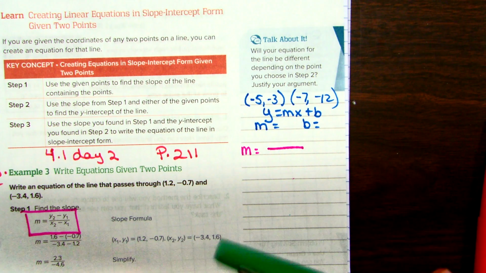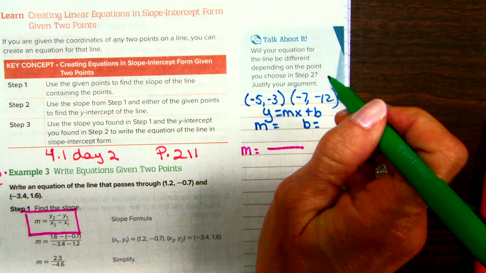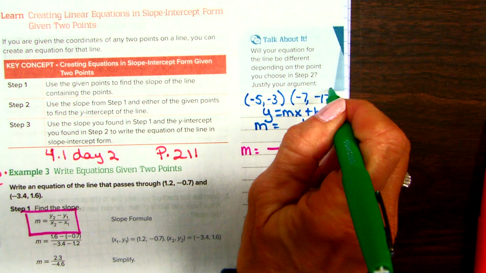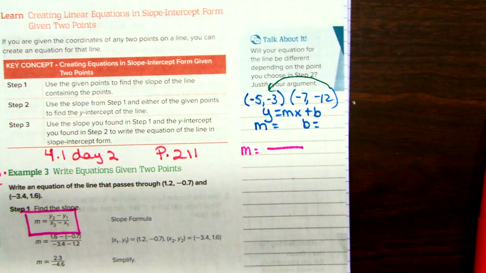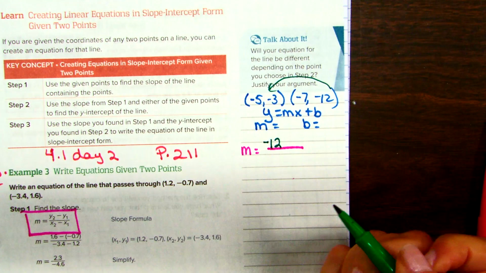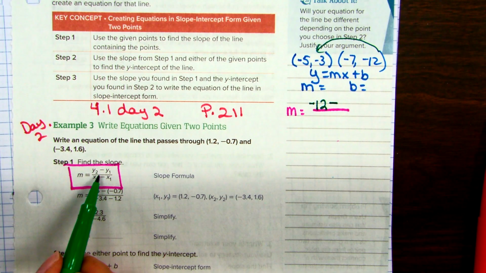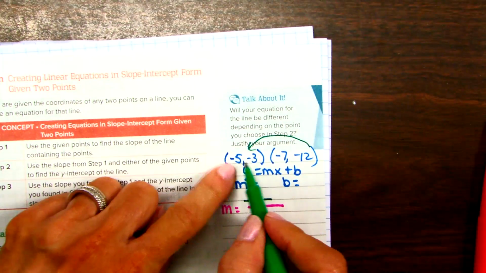And how many times have we talked about this? Y's go on top. Look at the formula. So, and it says y sub 2. Second y minus the first y. So, second y is -12. Then there's a minus. That's part of the formula. It's right there. It says it right there. And then what is y sub 1?